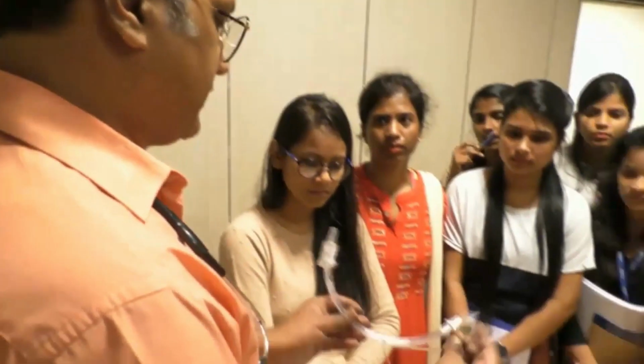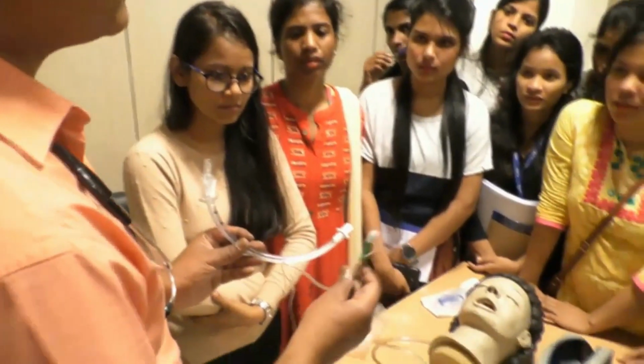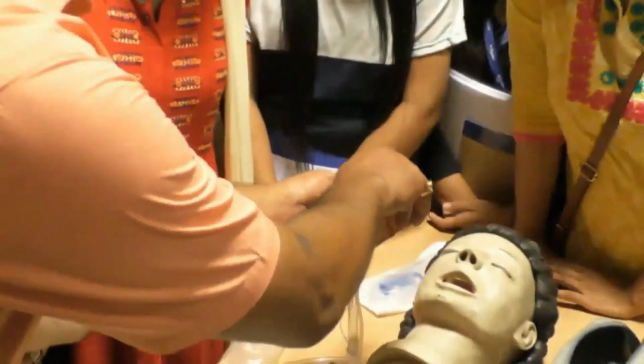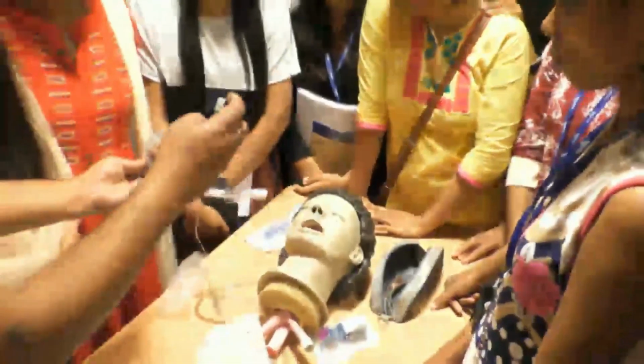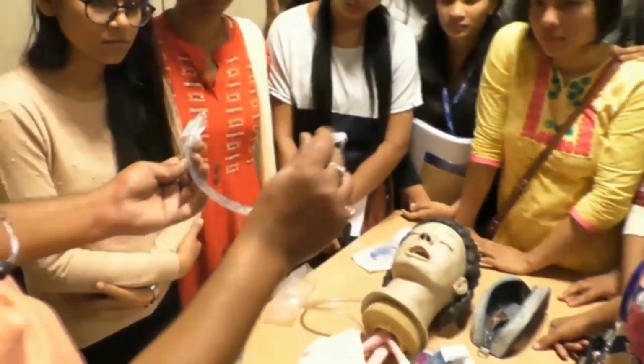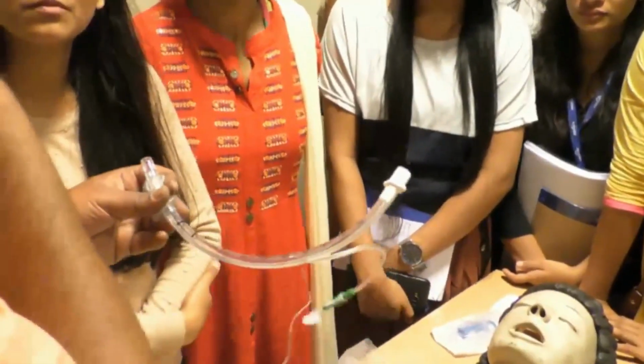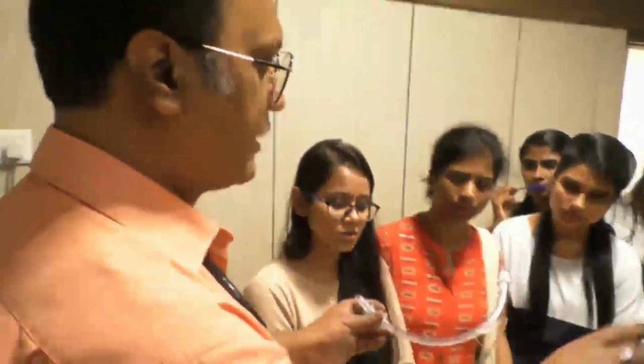This is the tube. This is for subglottic suction. See, there is a port here. We do the suction with the help of a syringe. We take a 20 cc syringe and suction. Whatever secretion is collected here will be sucked out.